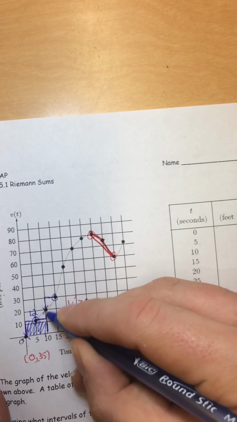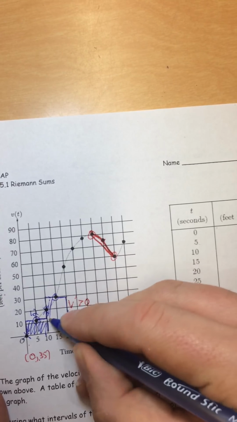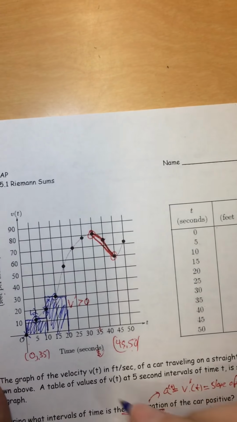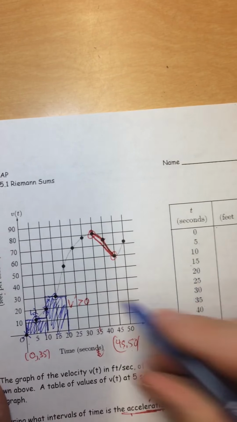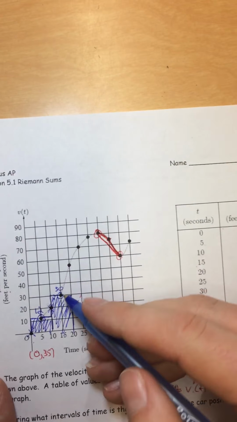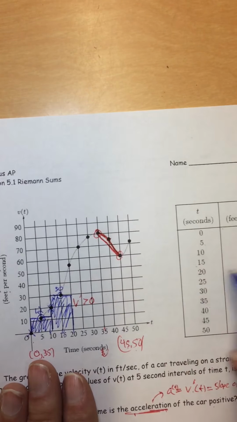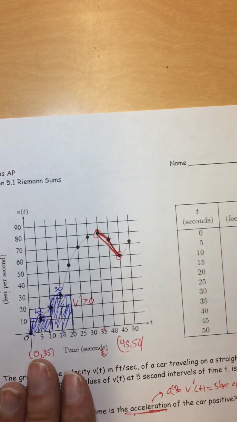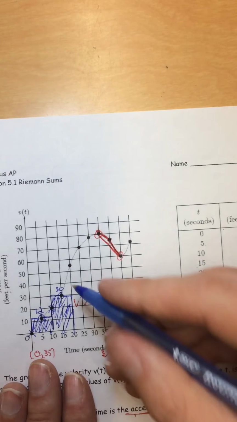We're going to go both left and right. This is the midpoint of a rectangle. At t equals 15, the height was 30. Always go off of the table, not off of the graph. You can't get exact values off of the graph very easily, whereas all the exact values are in the table.